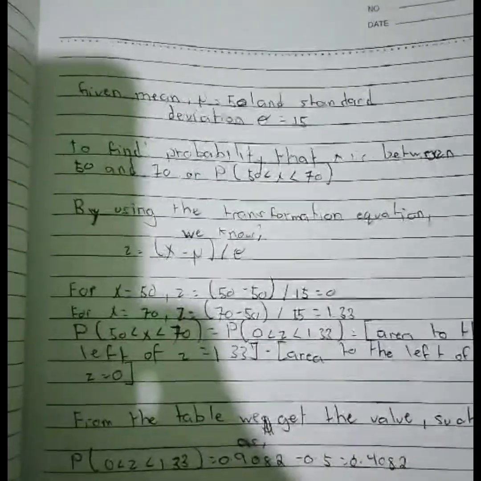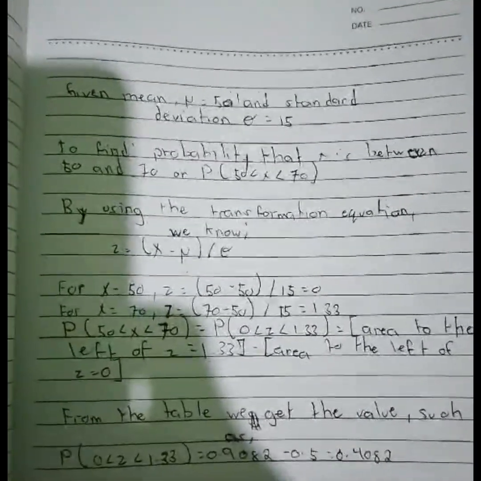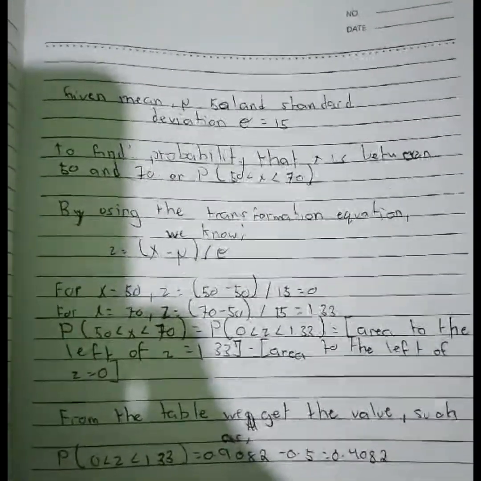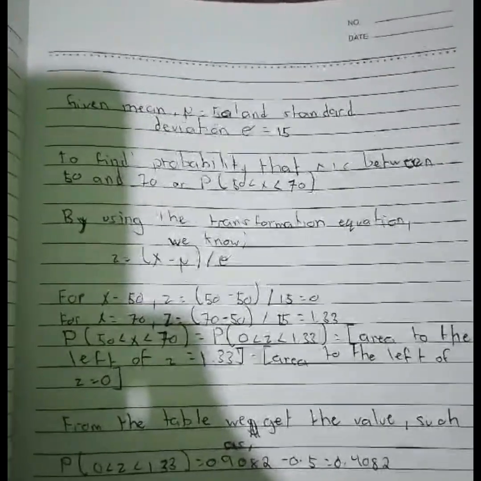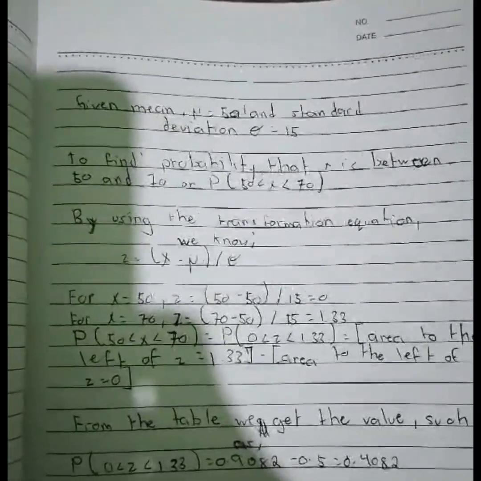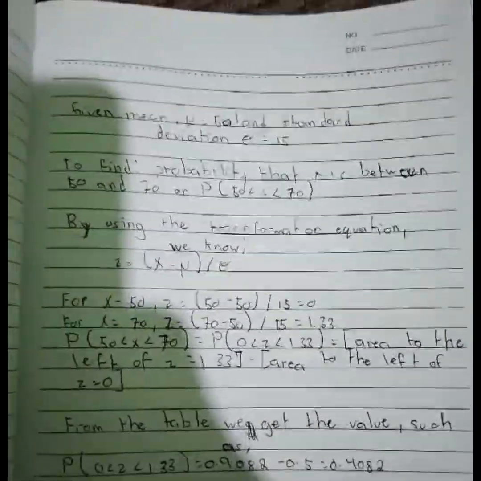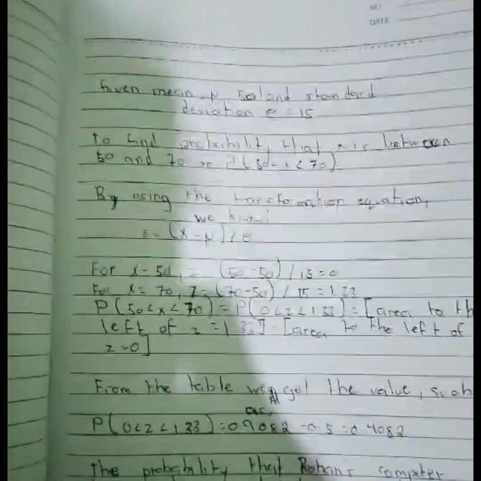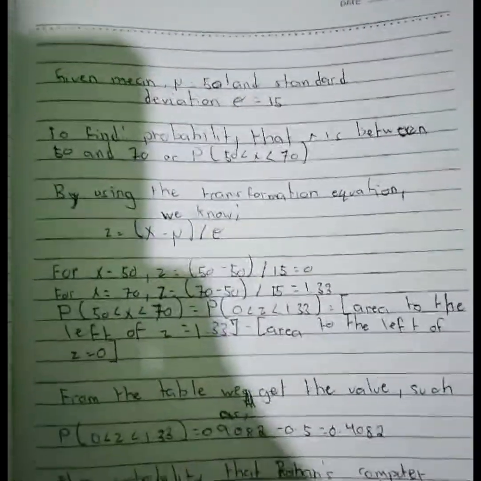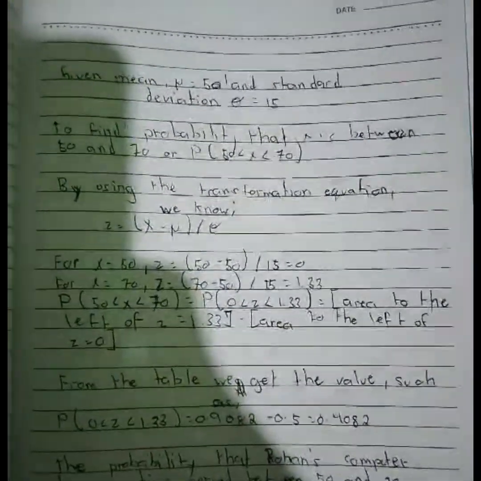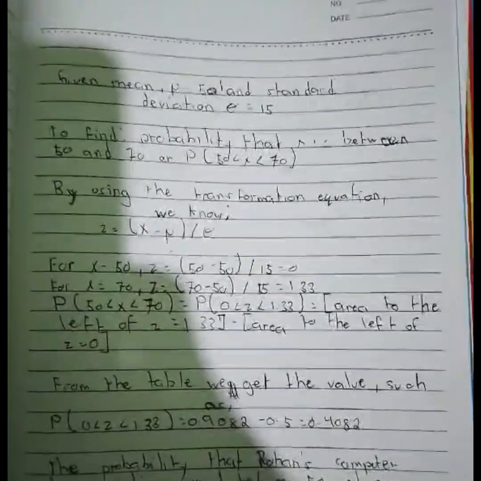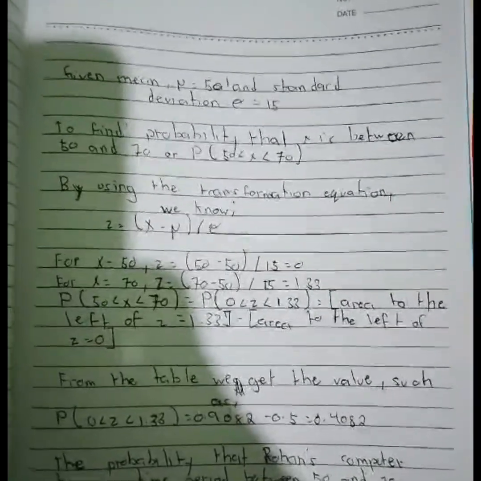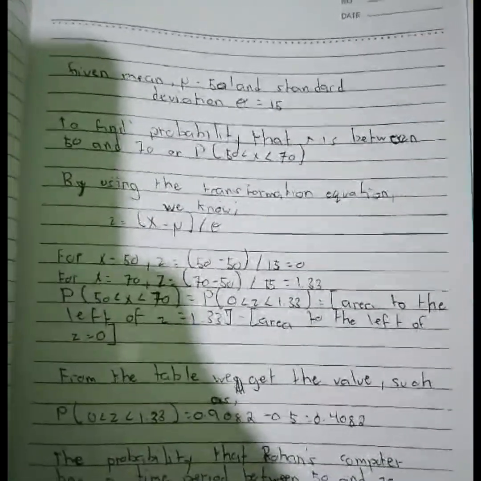For x equals 70, z equals (70 minus 50) divided by 15 equals 1.33. P(50 < x < 70) equals P(0 < z < 1.33) equals area to the left of z equals 1.33 minus area to the left of z equals 0.